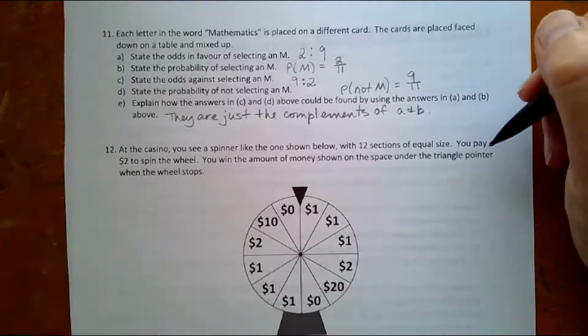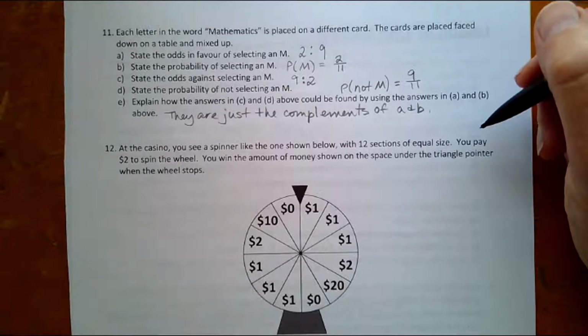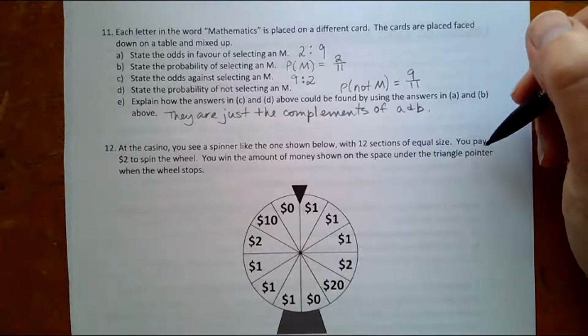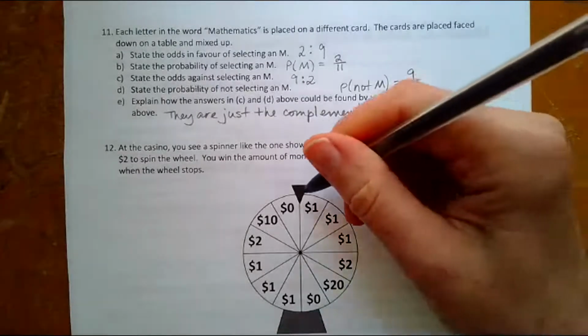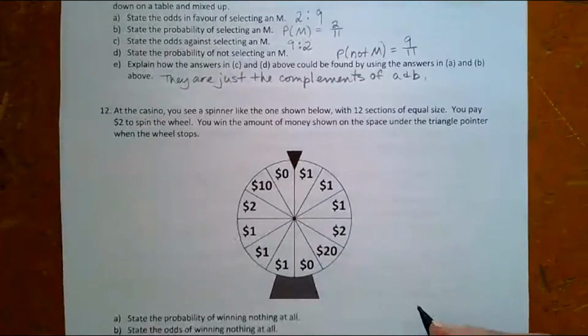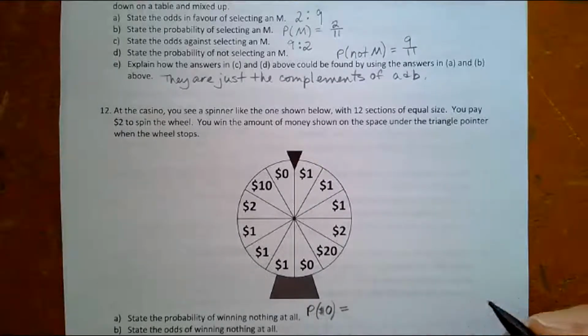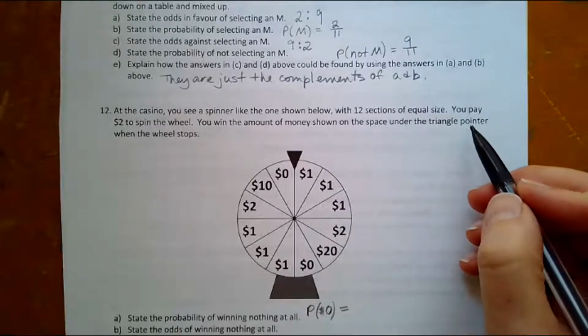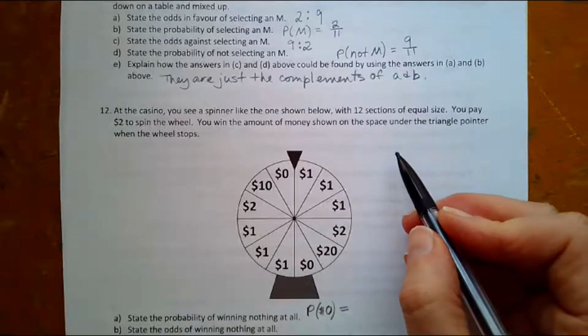At the casino, you see a spinner like the one shown below with 12 sections of equal size. You pay $2 to spin the wheel. You win the amount of money shown on the space under the triangle pointer when the wheel stops. State the probability of winning nothing at all. Okay, probability. So probability of 0 equals, let's see, you pay $2 to spin the wheel.